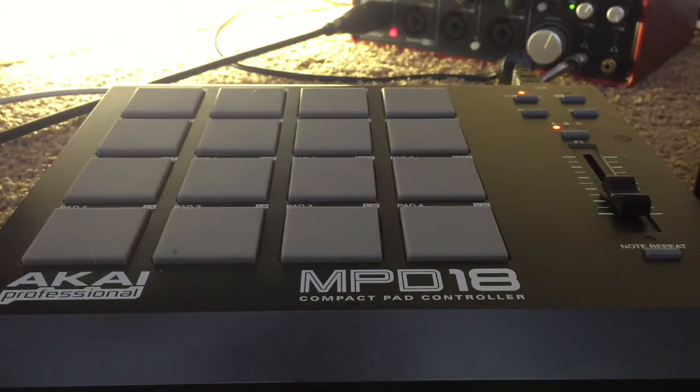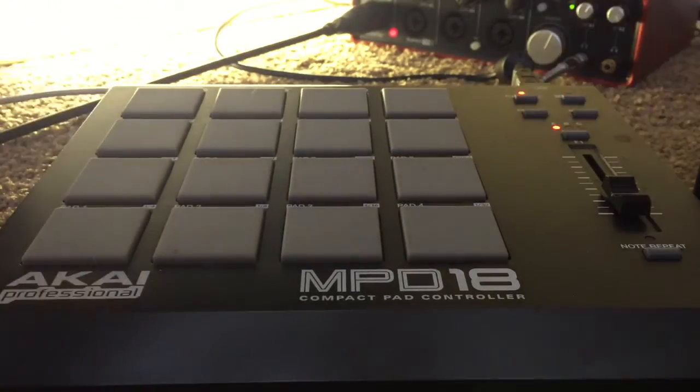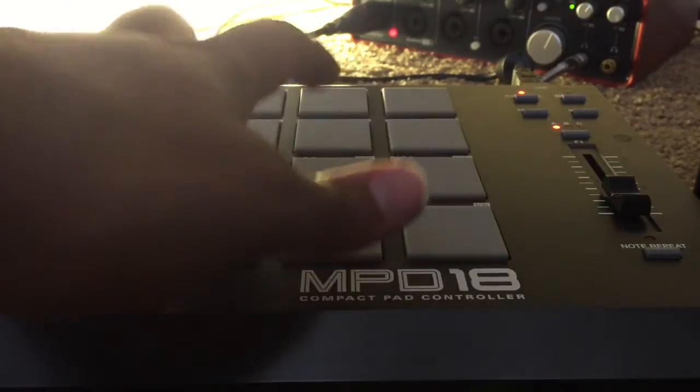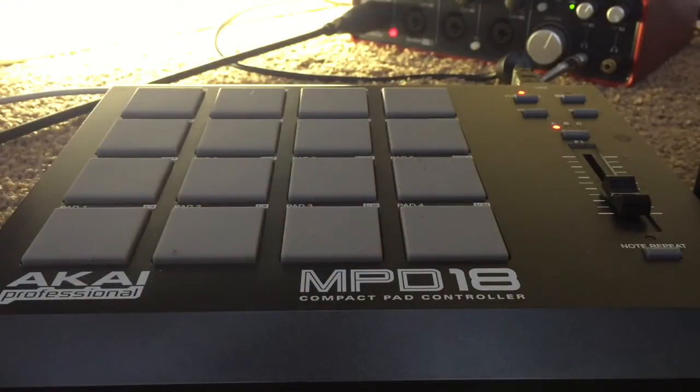If you have presets that you've already created and you set them to a certain channel, you can select that channel by pressing the preset button and then the pad number. So you can have up to 16 pad presets all together that each correlate to a different set of programming, which is pretty cool.